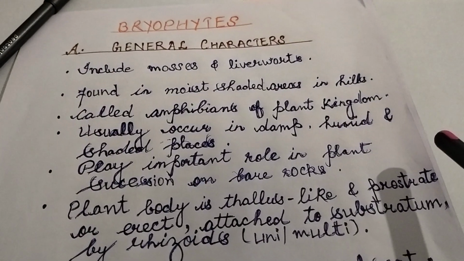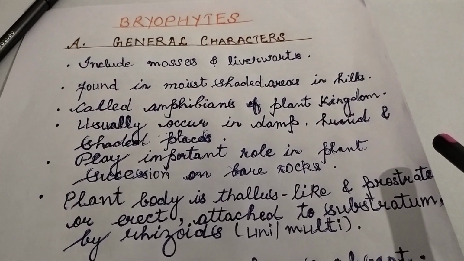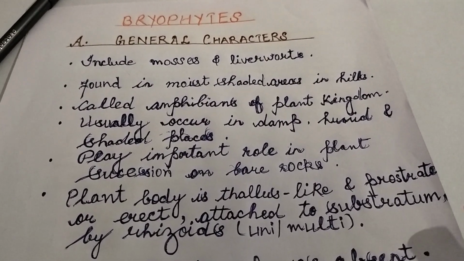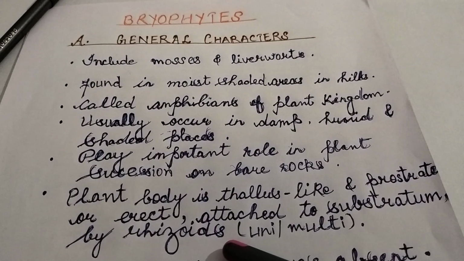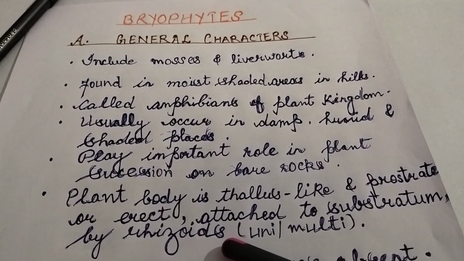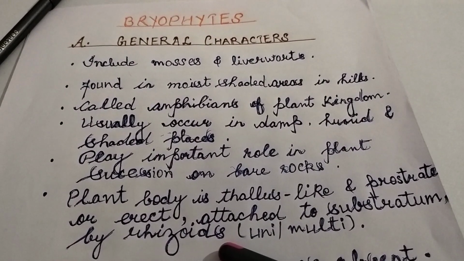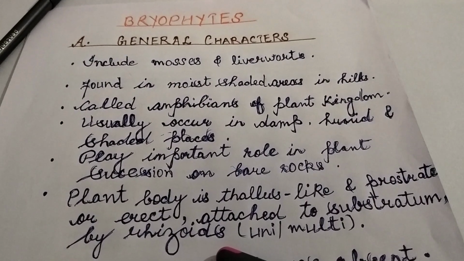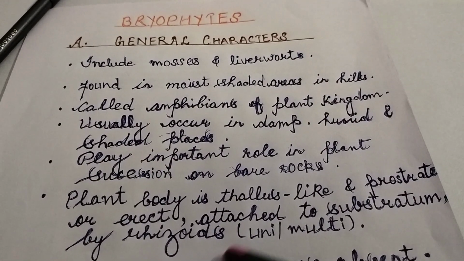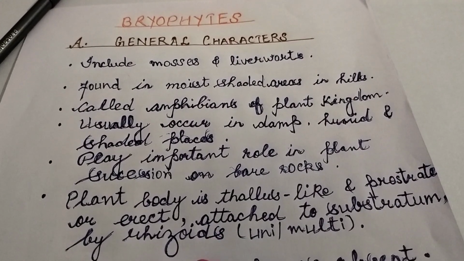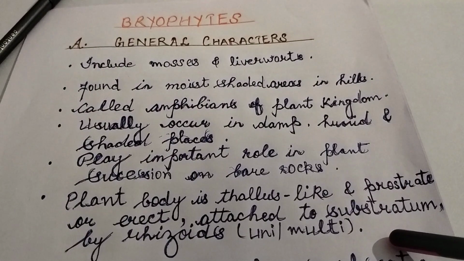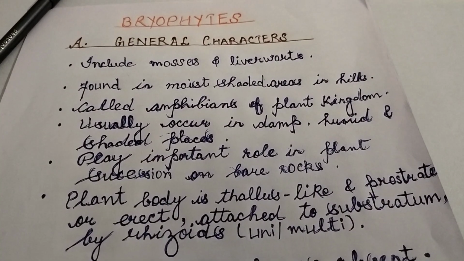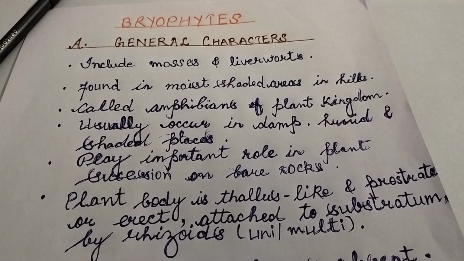Plant body is thallus-like and prostrate or erect, attached to the substratum by means of rhizoids. Means plant body is thalloid and it is attached at the base. How? With the help of rhizoids. And what are rhizoids? Rhizoids are root-like structures. They are not true roots, but they are root-like, fine hair-like structures. With the help of these rhizoids, the plant body of bryophytes is attached to the substratum. And these rhizoids may be unicellular or multicellular.